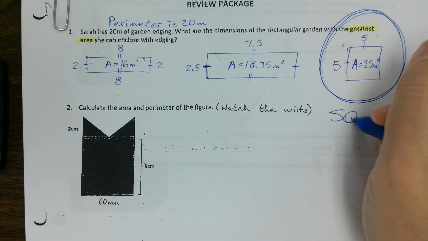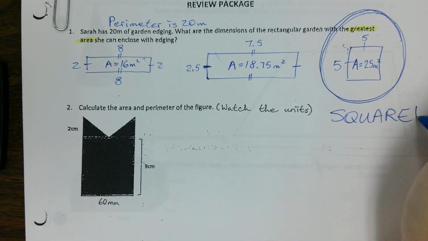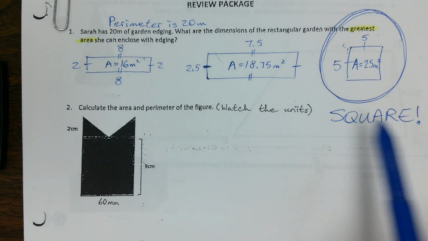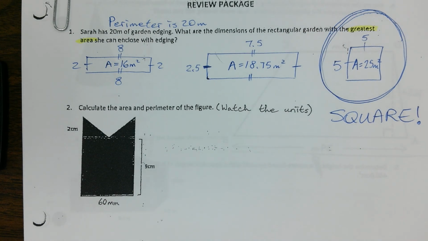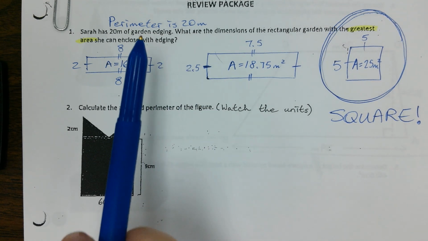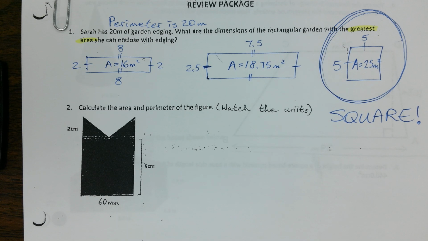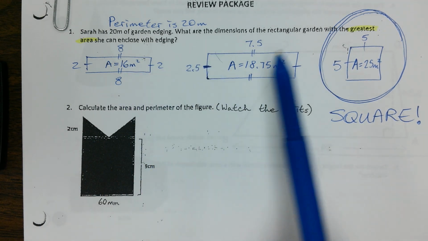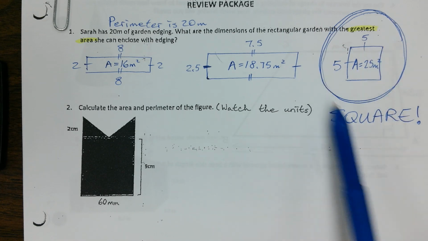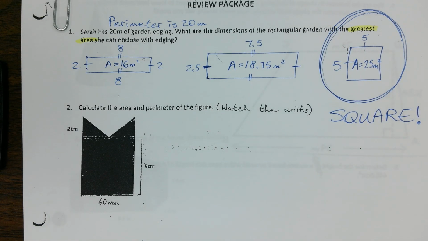Square. Teacher, may I go? Sure. So remember, whenever it asks for greatest area, it's the shape of a square. In a 3D shape, greatest volume is the shape of a cube. So for area, your greatest area is when the shape is a square. If we're talking about volume, then the shape is a cube. So on a test, instead of having to draw a whole bunch of different diagrams, you can just make it like a 10-second question because you know it's going to be a square. Possibly.